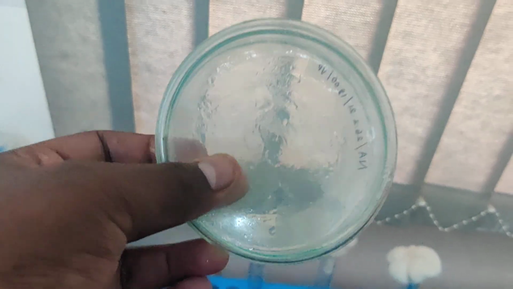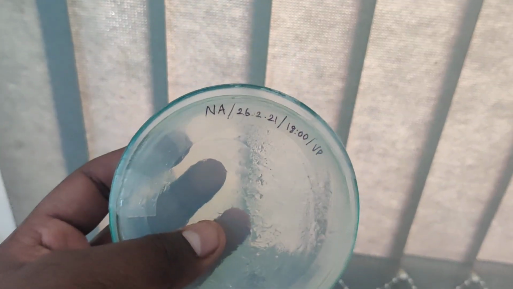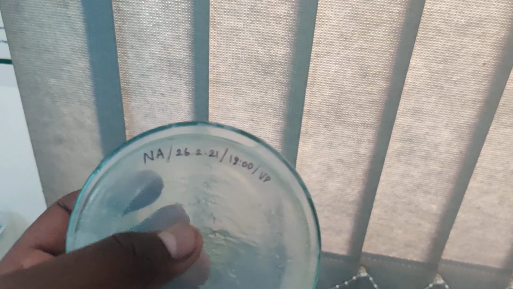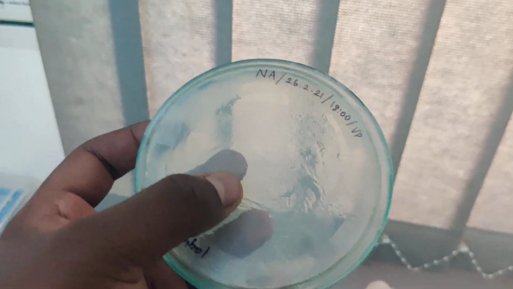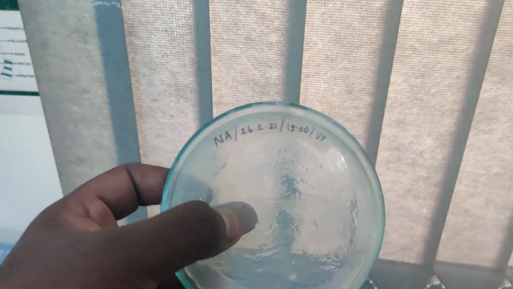This is called an agar nutrient medium. I have written it as nutrient agar, NA. Proper labeling is very important, only then can I identify it. I prepared this on 26/2/2021. This is a control medium, so you can only see the medium. No growth of microorganisms is seen in this plate.